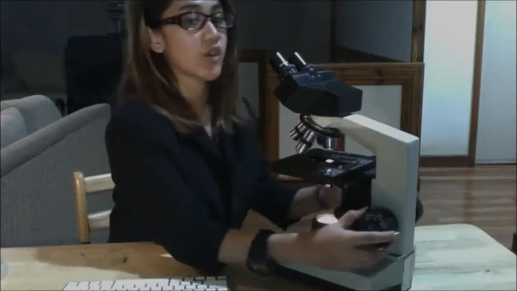So always remember that when focusing, adjust the stage away from the objective lens. Never raise the stage while looking through the microscope because you could smash the slide into the lens and ruin them both. So now let us try focusing your specimen with your right eye only.